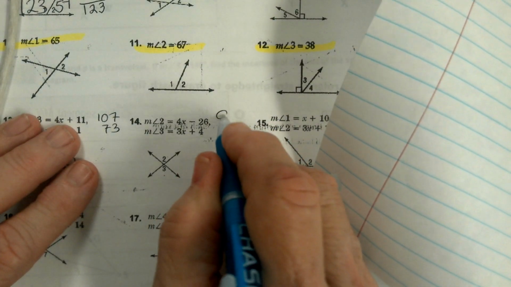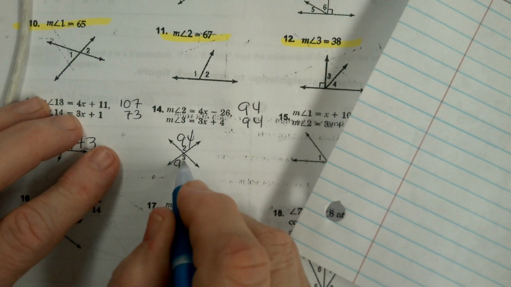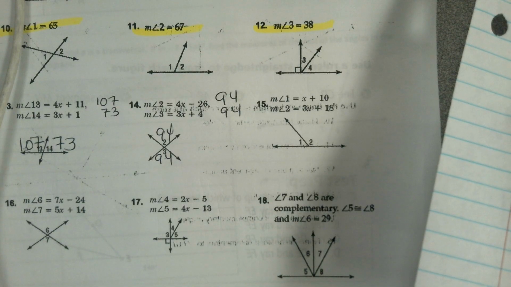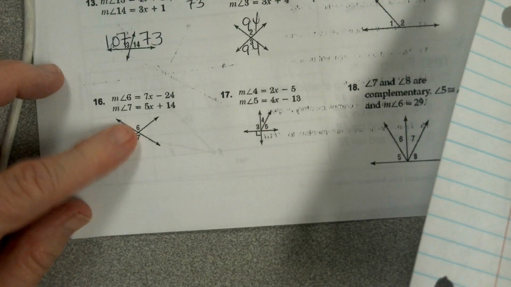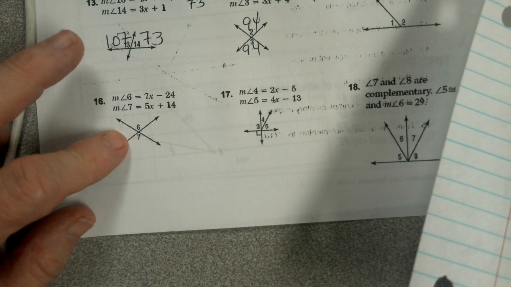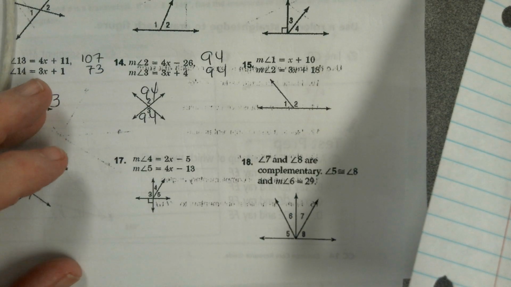So those angles are 94 and 94. Does that kind of make sense? Let's see. So these are vertical angles. What are you going to do with these two? They're going to be equal to each other. And you'll solve for the x and then substitute it back in.